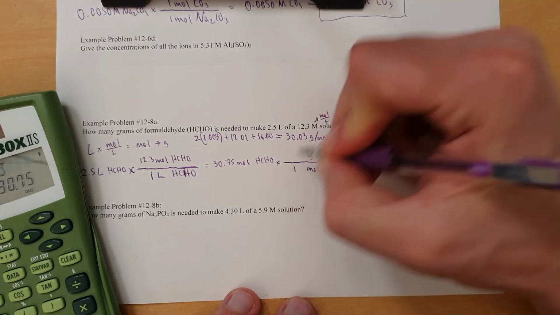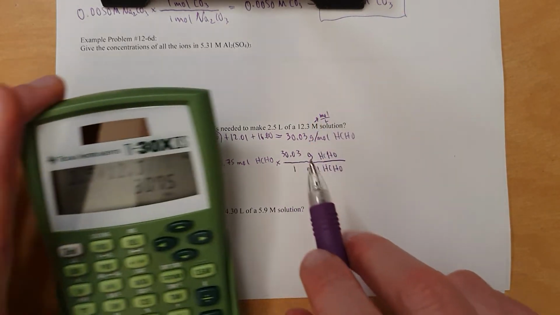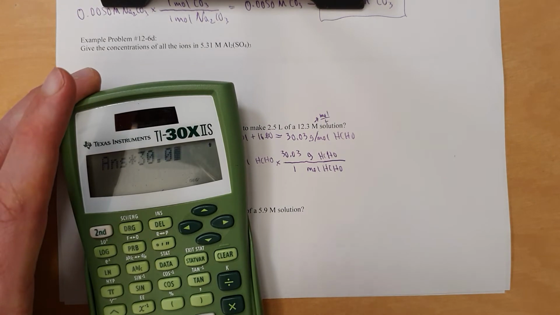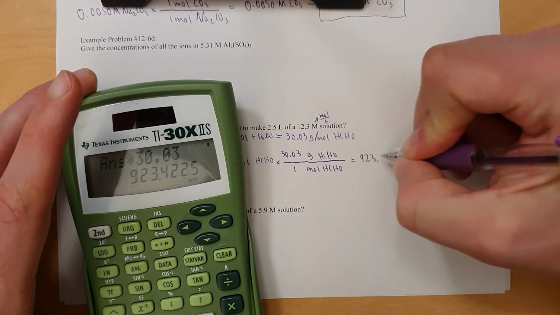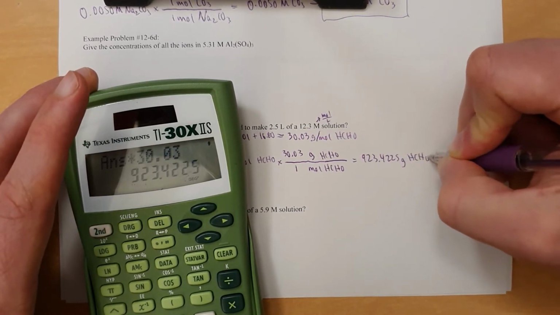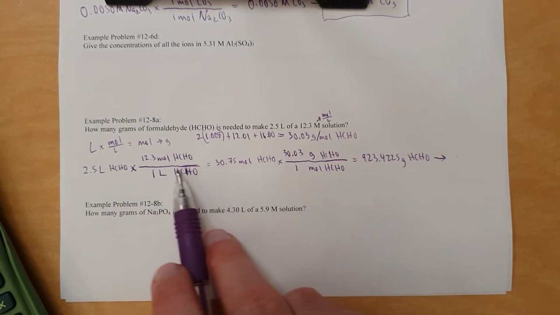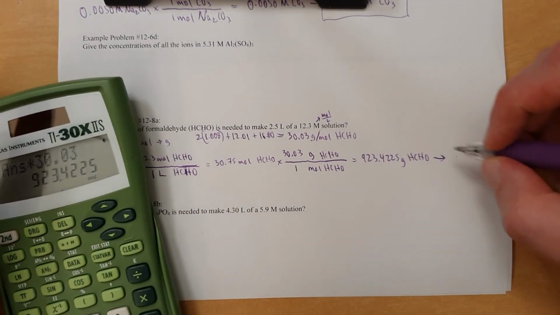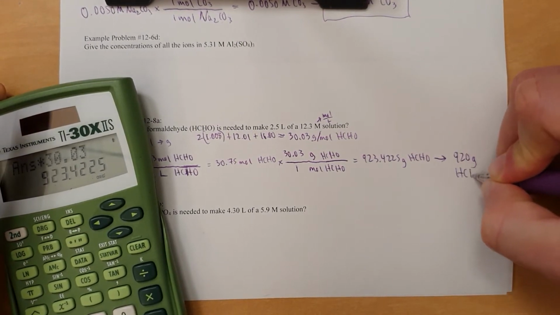So the weight of 1 mole is 30.03 grams. So in other words, we're going to take this times 30.03. And that's going to equal 923.4225 grams of HCHO, which we then round to 2 sig figs: 920 grams of HCHO.